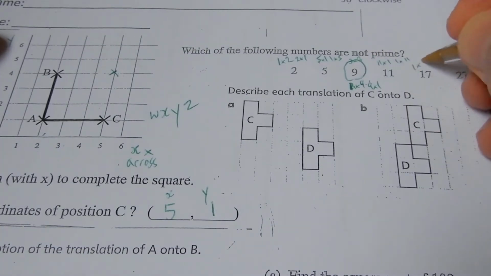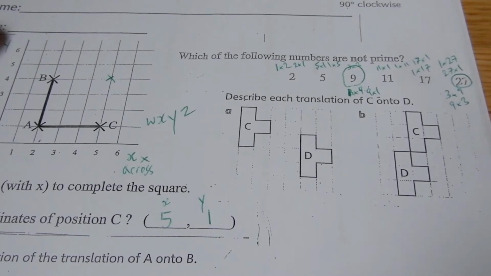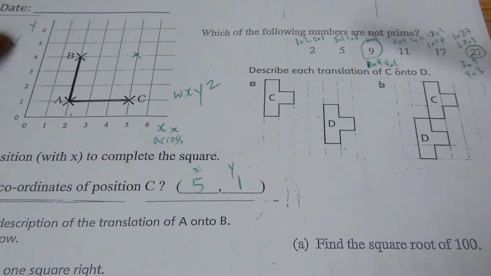Okay, 17, 1 times 17, and 17 times 1. 27, there's the other one. 1 times 27, 27 times 1, and 3 times 9, and 9 times 3. Definitely not a prime. Yeah. 1 is also not a prime. That's the trick question everyone gets.